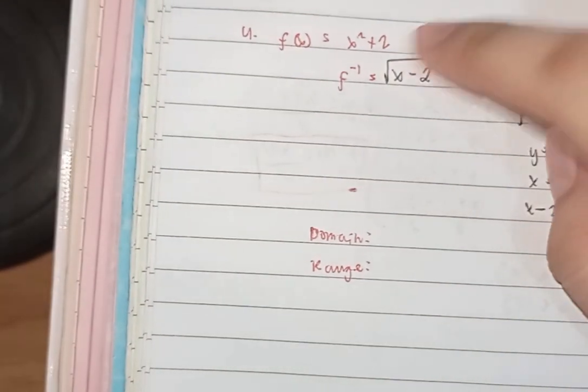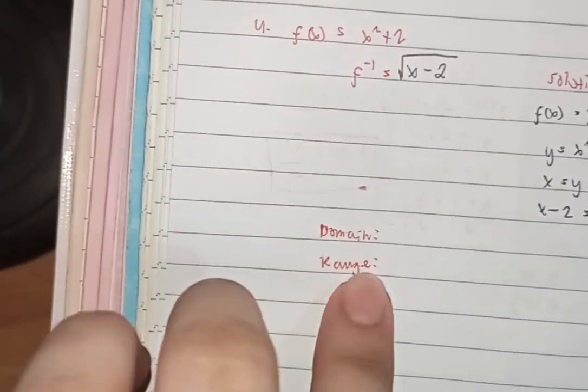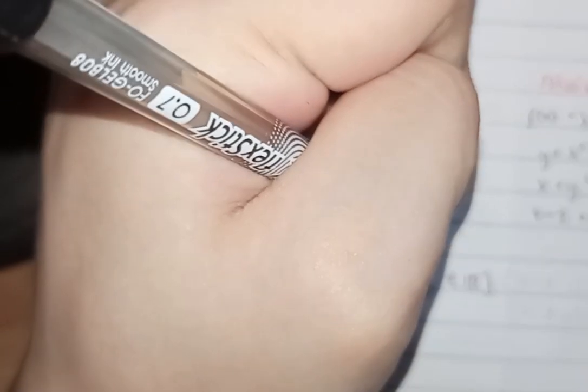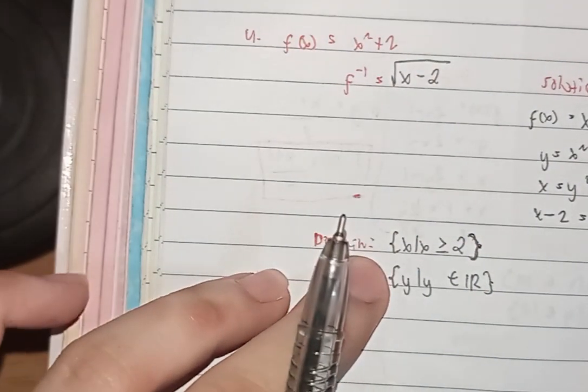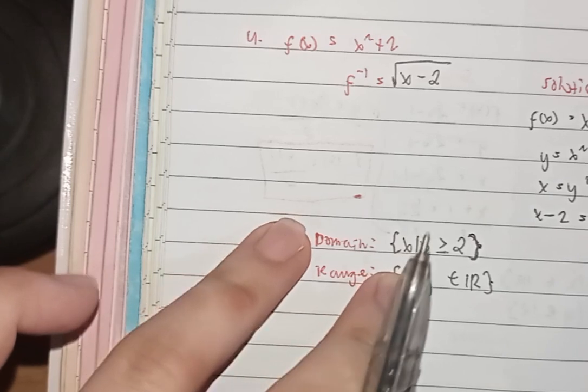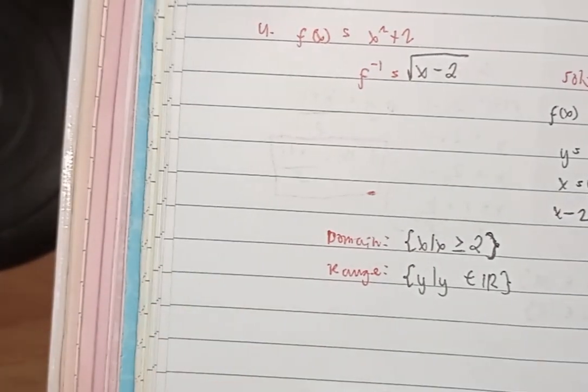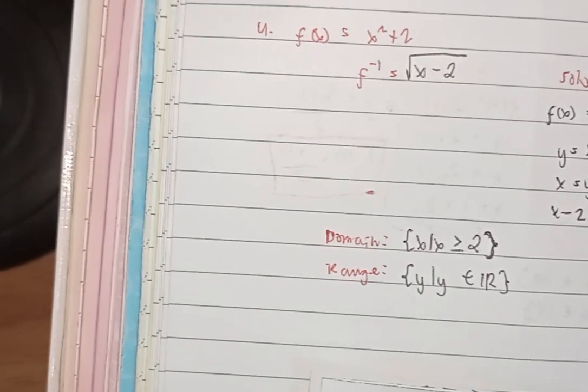Bali dun sa number 4 na x squared plus 2, ang domain niya is x such that x is an element of all real number. So, sa inverse, yung domain niya magiging range, y such that y is an element of all real numbers. And then, yung range naman nung original function is y such that y is greater than or equal to 2. Hindi ko gets bakit ganon, pero yun yung nakita ko sa module. Parang kung ano yung constant niya, yun yung nandun sa range. Hindi ako sure.